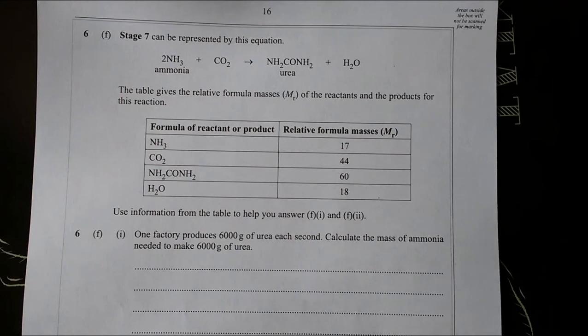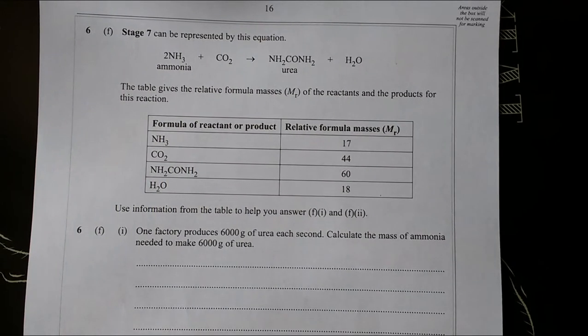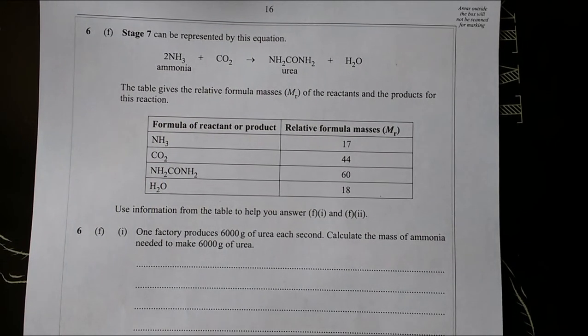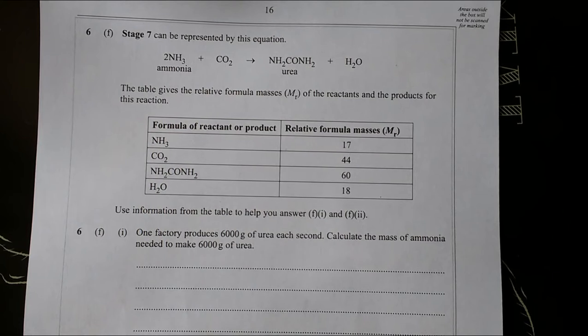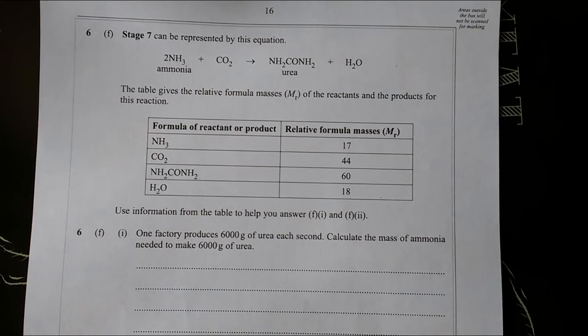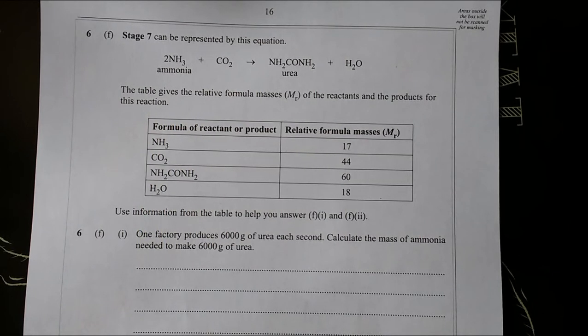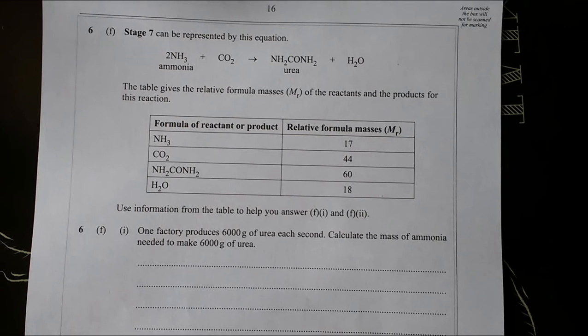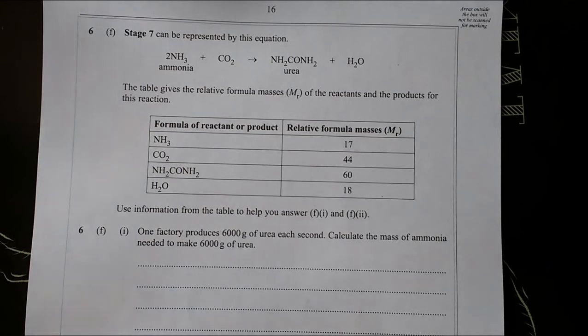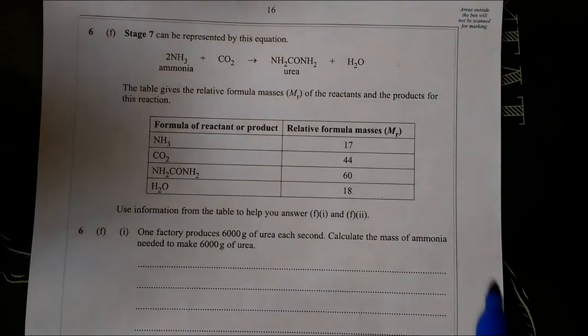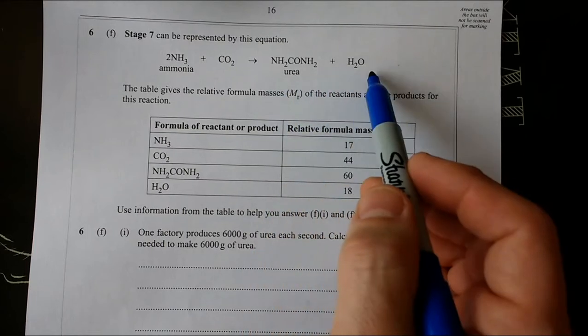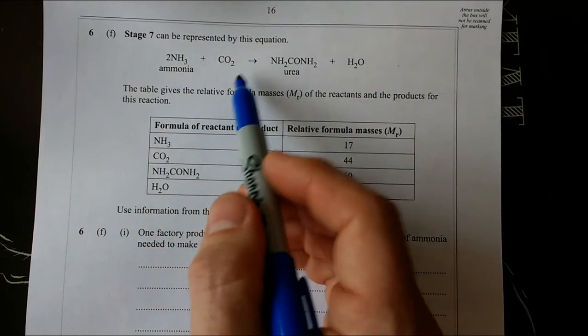Question. It's going to look at percentage atom economy later on down the page. However, it gives you some relatively easy marks to pick up because they've done a lot of the work for you at the top of this question. So it's talking about making urea and water from ammonia and carbon dioxide.